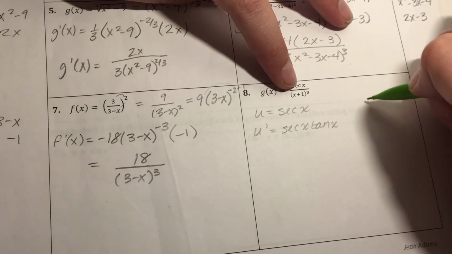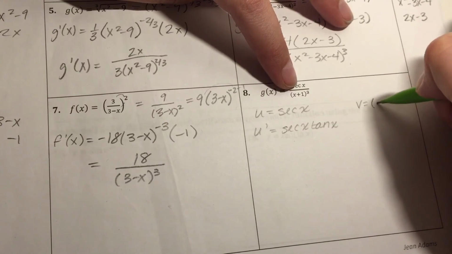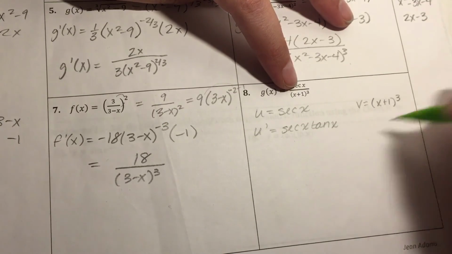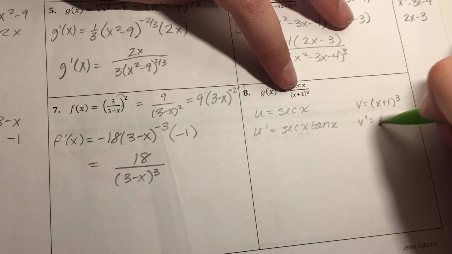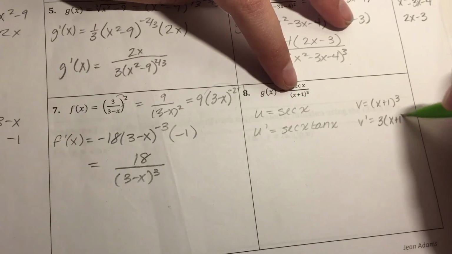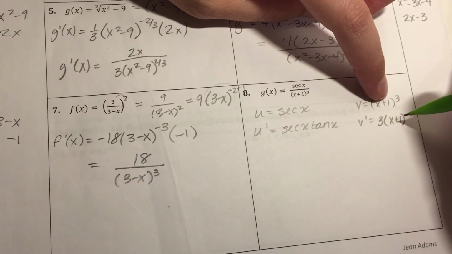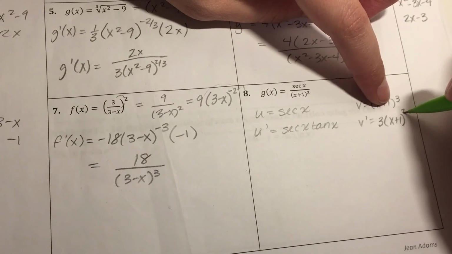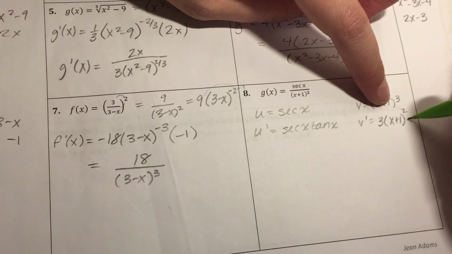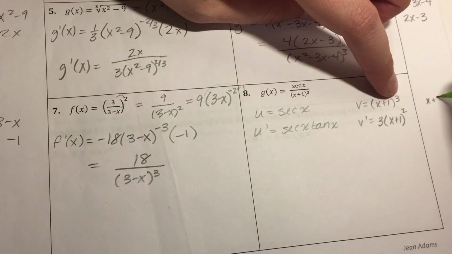All right, and then v is (x plus 1) cubed. So v prime is 3(x plus 1) squared. So this is a chain rule. Don't forget, just because you're in the quotient rule does not mean you can ignore the chain rule. So the derivative of the outside, keeping the inside the same, times the derivative of the inside, which is just 1. So I'm not going to write that.